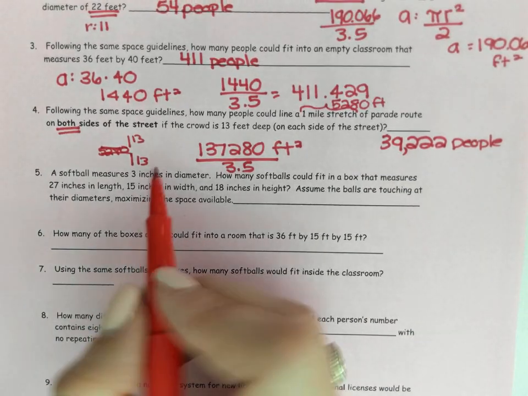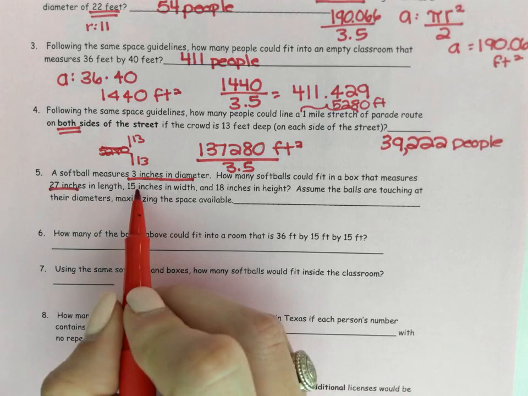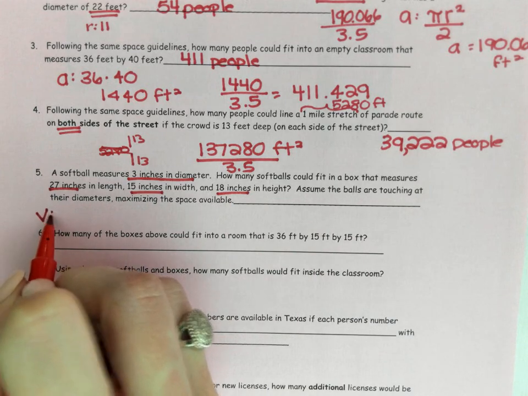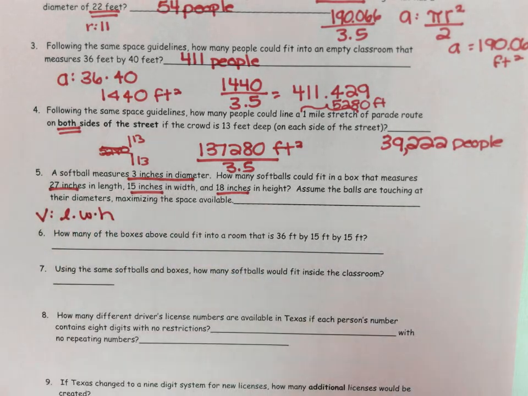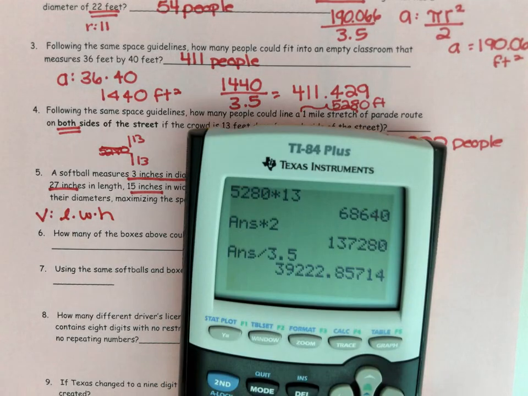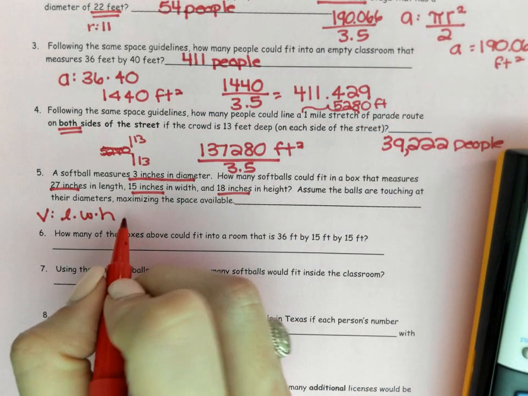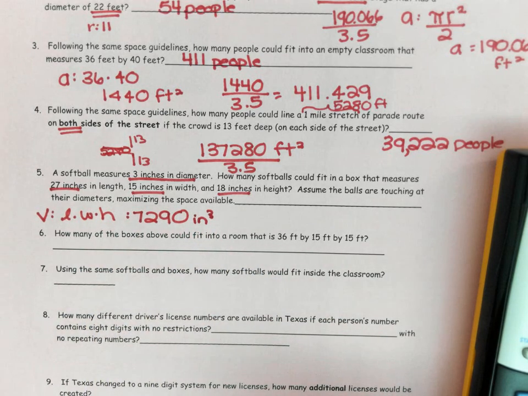A softball measures 3 inches in diameter. How many softballs could fit in a box that measures 27 inches by 15 inches by 18 inches? To find the volume of a rectangular prism, it's length times width times height. So I'm taking 27 times 15 times 18, and I get 7290 inches cubed.